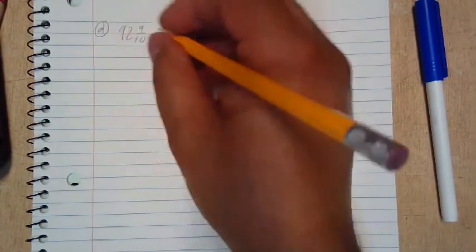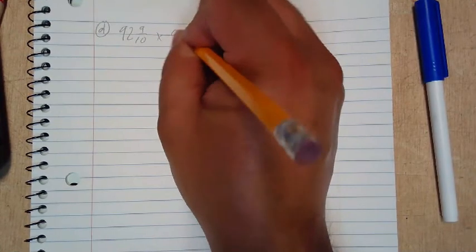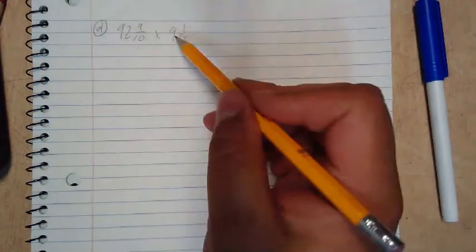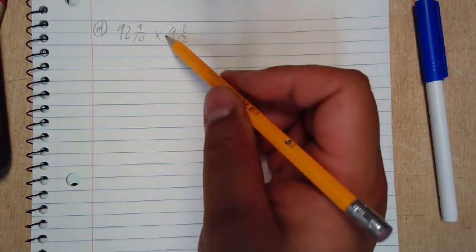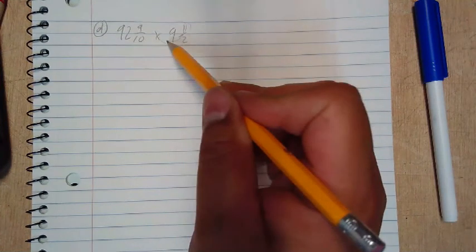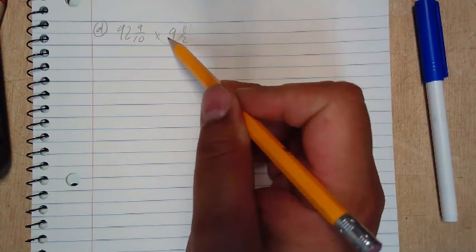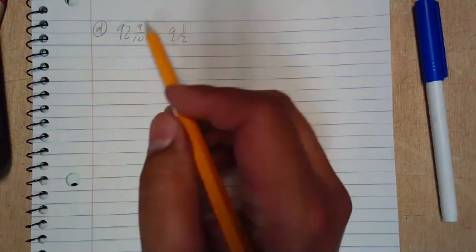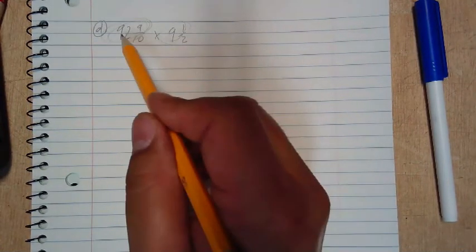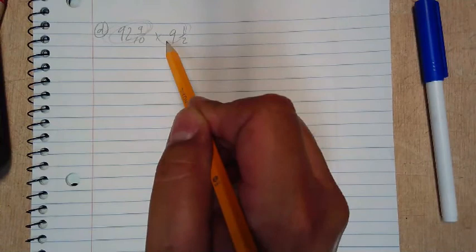All right, final one. We have 92 and 9/10 times 9.5. Before I do the math, let's make sure I understand the idea. The 9.5 is for the planet Saturn. This is saying the distance from the Sun to Saturn is 9.5 times larger than the distance that the Earth is from the Sun, okay? So our number is going to be way more than this. It's going to be 92 times this, right?